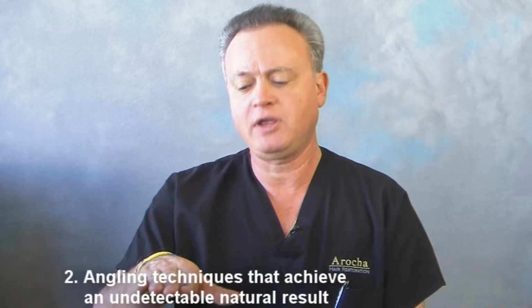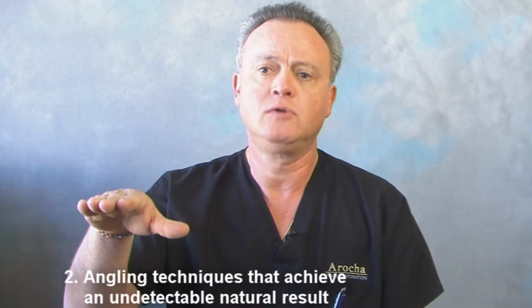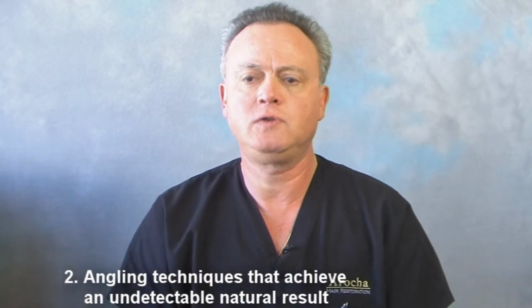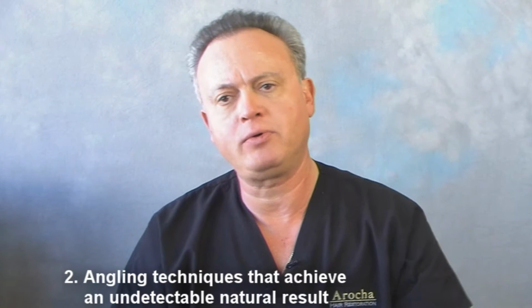They also limited the naturalness of the result because of that, because they were coarser hair taken from the back of the head and brought when it came to the front line. That's not how a hairline is normally structured, so it doesn't look natural. Another difficulty that the round grafts presented was a problem of angling. Oftentimes they came up at an abrupt angle, perpendicular to the plane of the scalp.